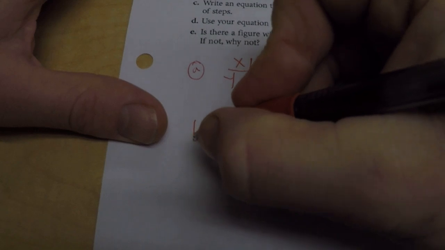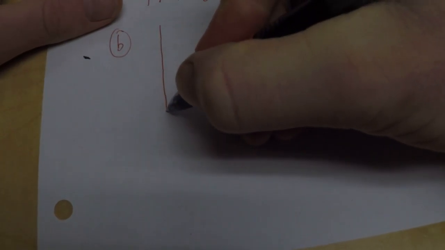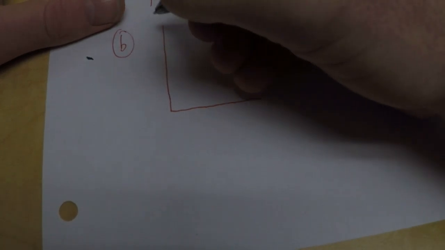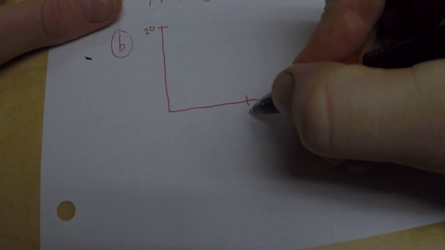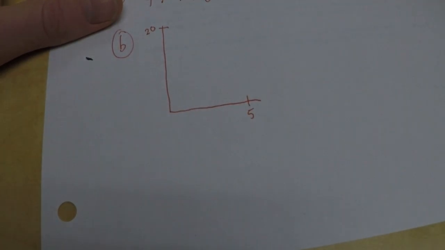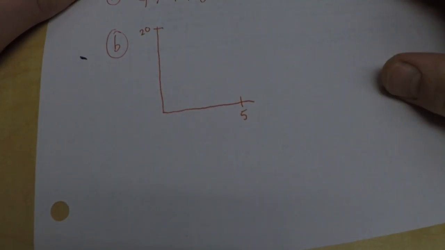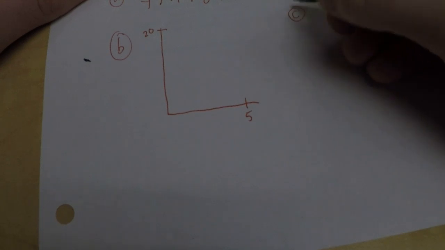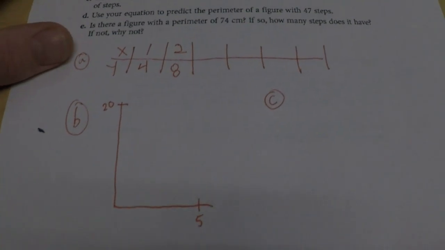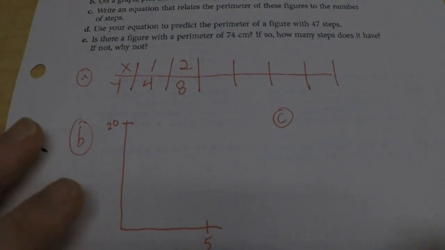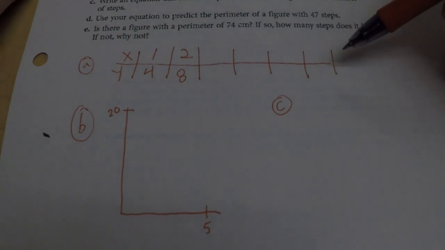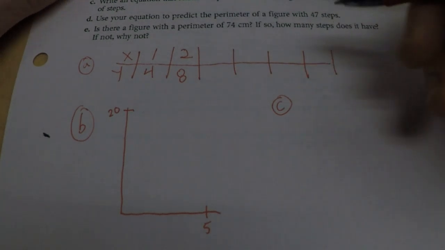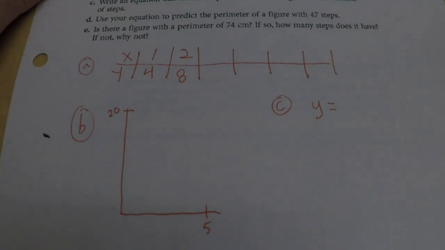Then for part B, you need to create a graph. Your graph is going to need to go up to at least 20 and up to 5. And you're going to make a graph there. C, you're going to write a rule for your pattern based upon y and x. So it's going to be y equals something.